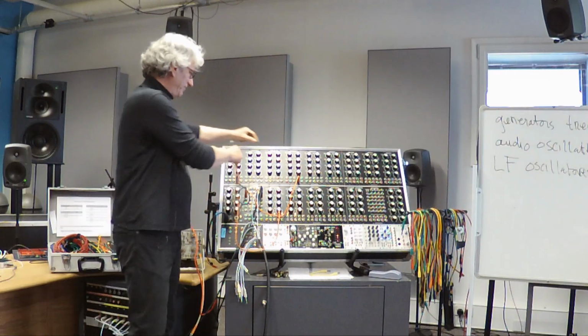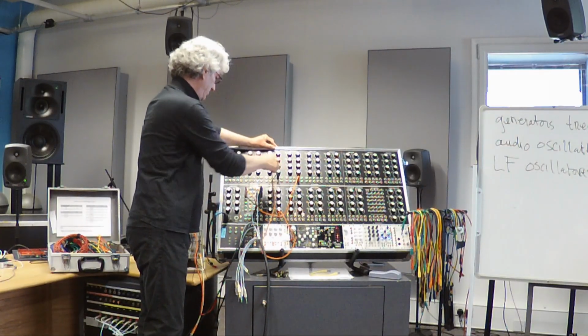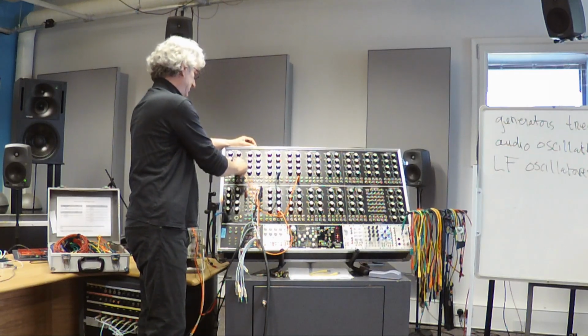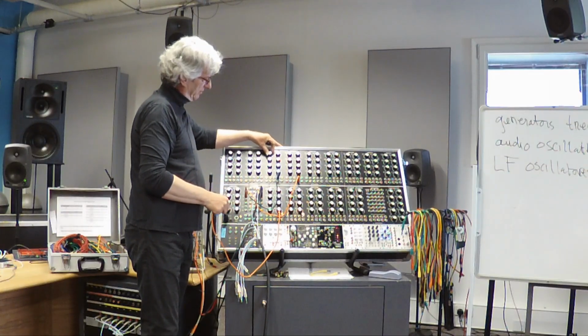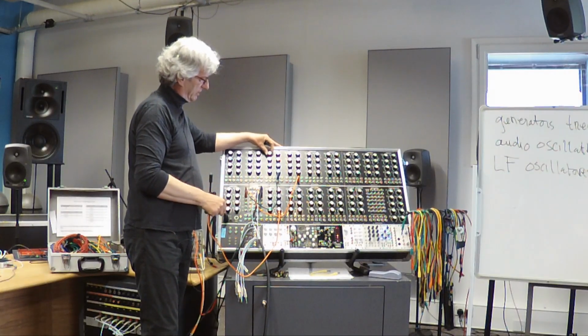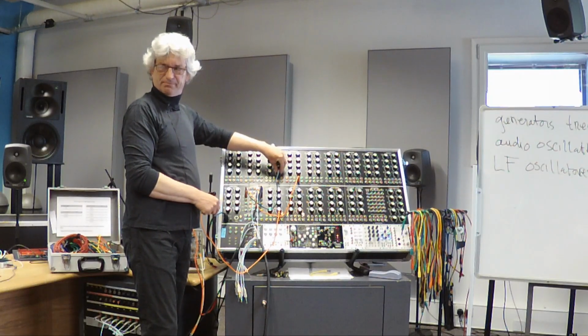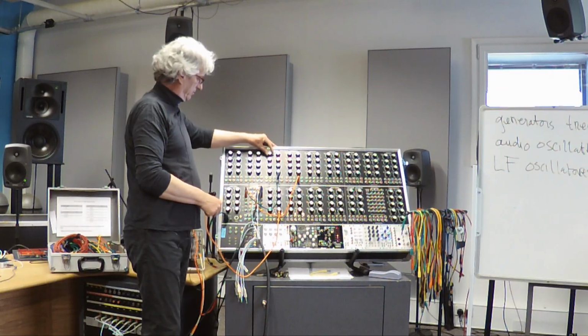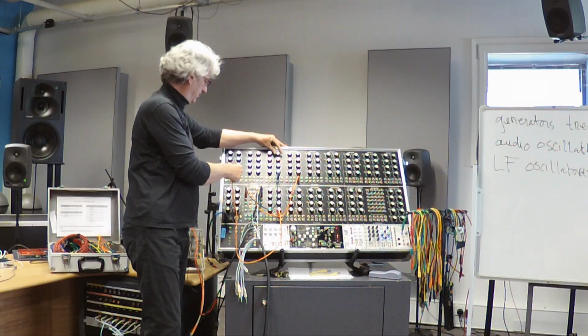It's not a problem, because I can demonstrate it a bit with the filter, because I have a filter here that I can add distortion in. And let me see.